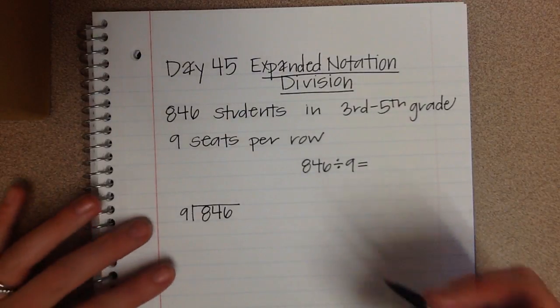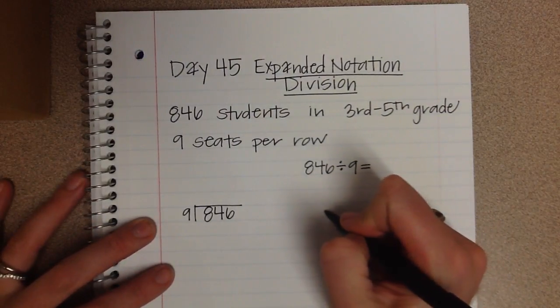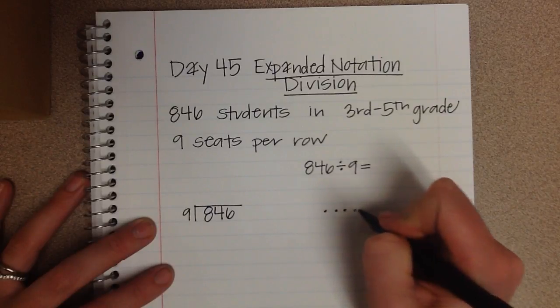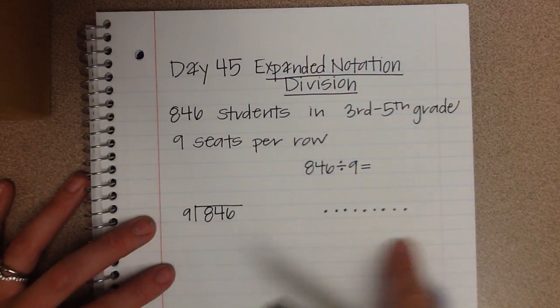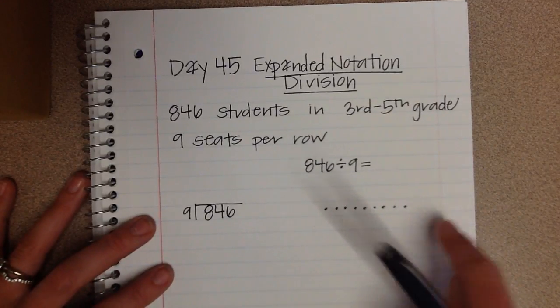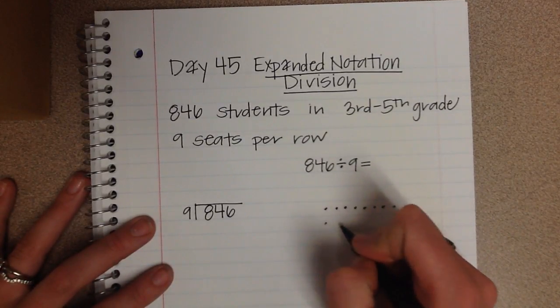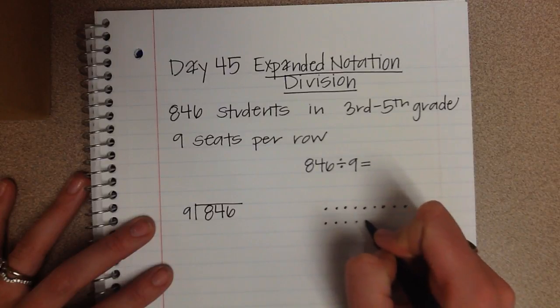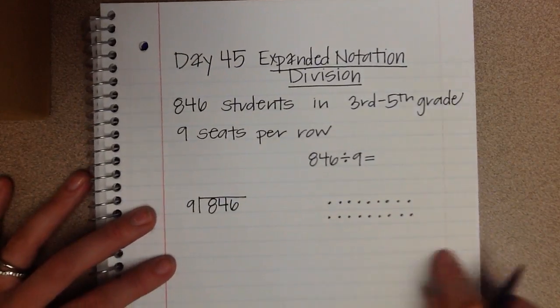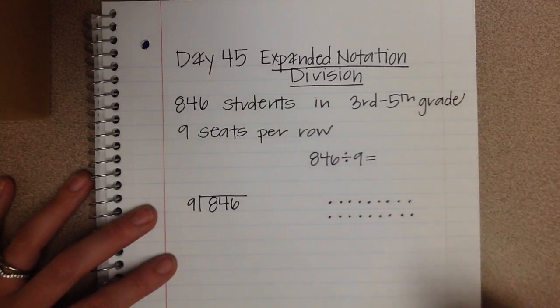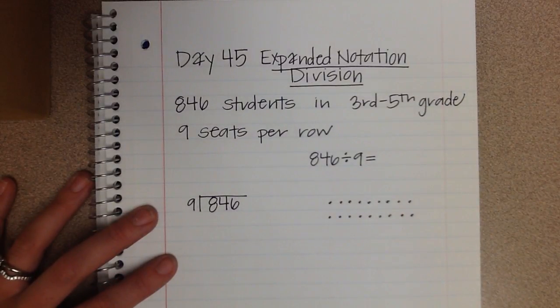If you wanted to visualize this, you could say 1, 2, 3, 4, 5, 6, 7, 8, 9. We know 9 seats per row. That's row 1. 10, 11, 12, 13, 14, 15, 16, 17, 18. Row 2. You would have to go all the way up to 846.